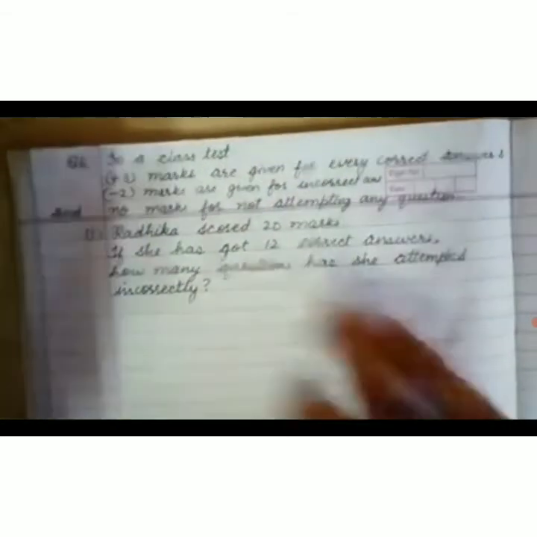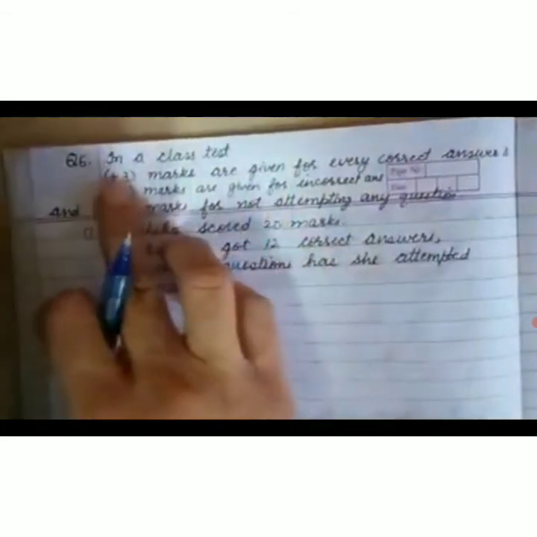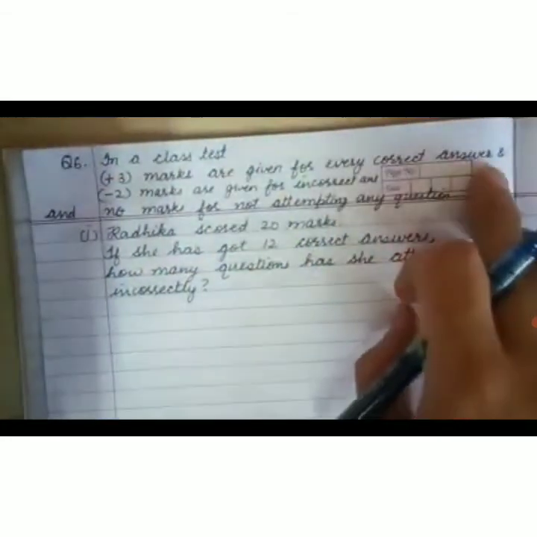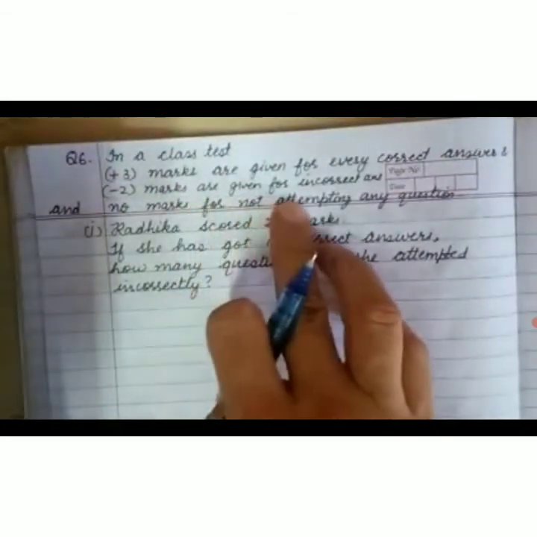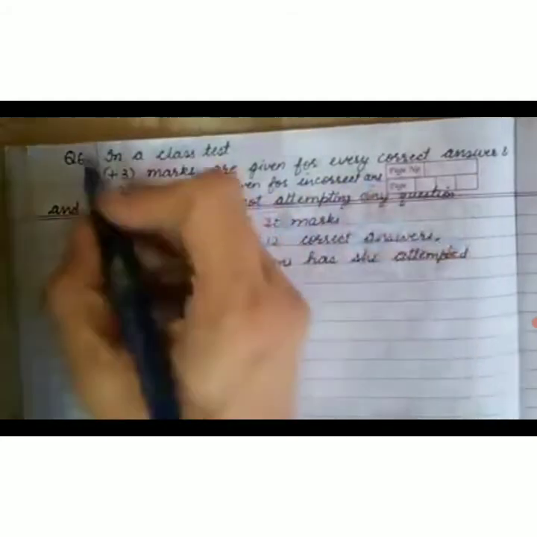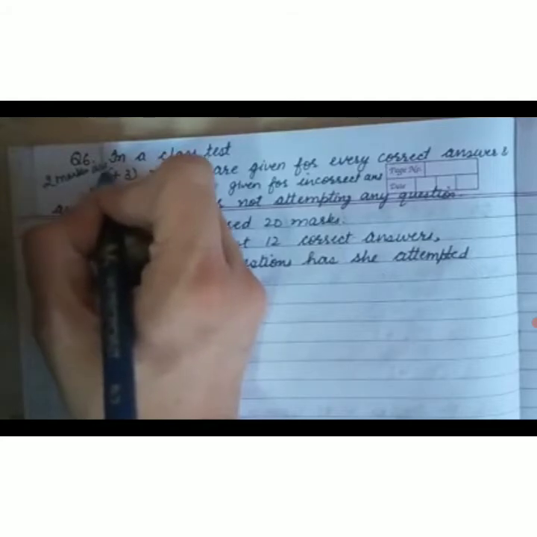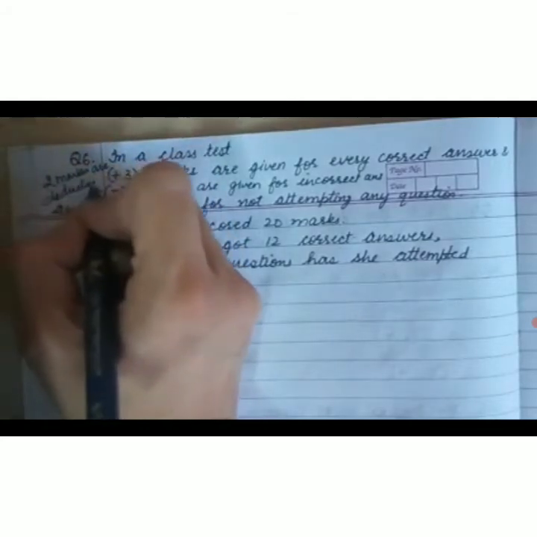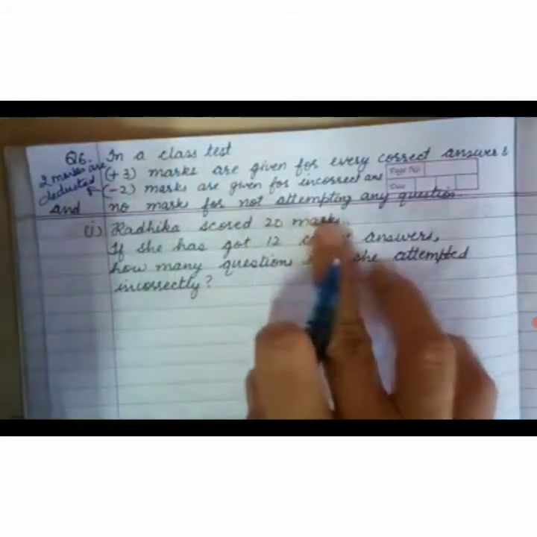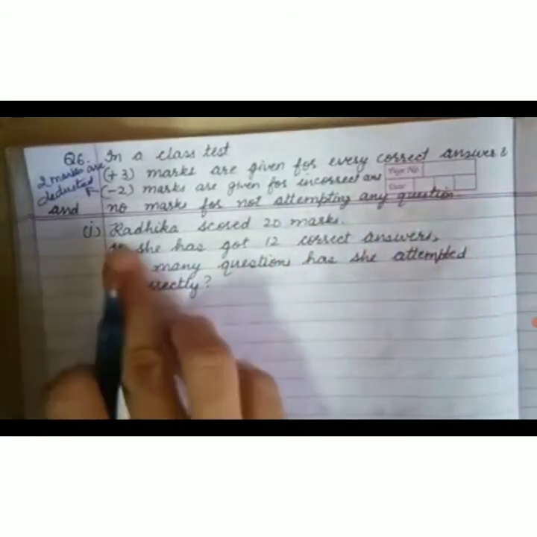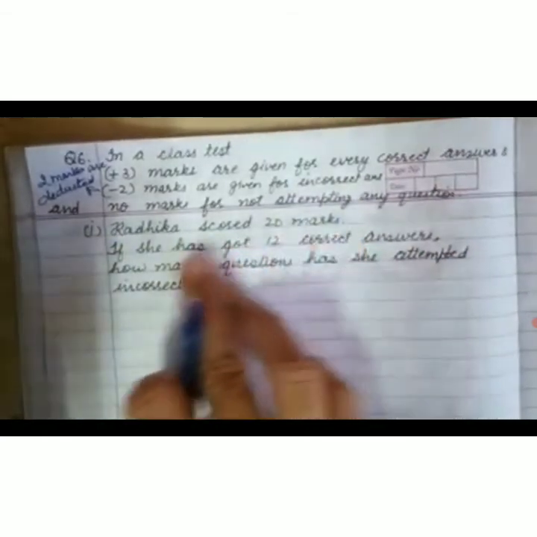Let's move on to question number 6. In a class test, plus 3 marks are given for every correct answer and minus 2 marks are given for every incorrect answer. So minus 2 marks for every incorrect answer. Note this down: 2 marks are deducted for every incorrect answer and no marks for not attempting any question, right?